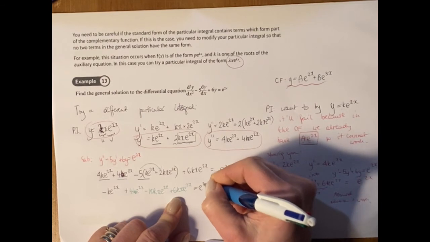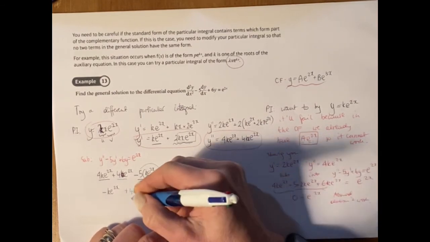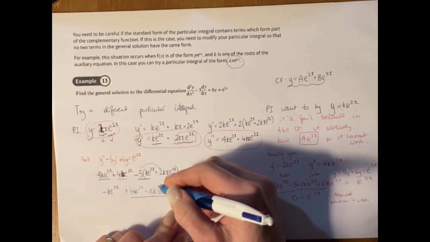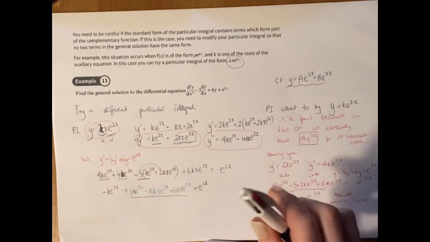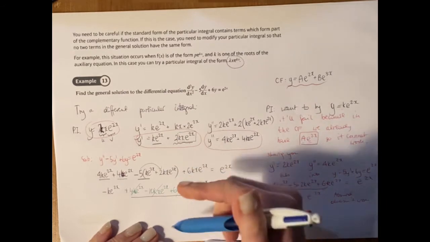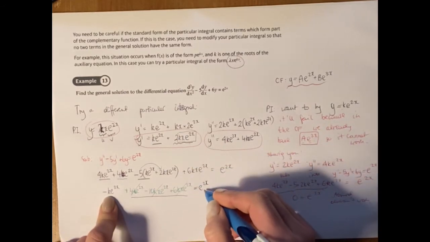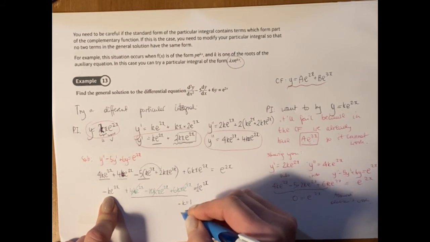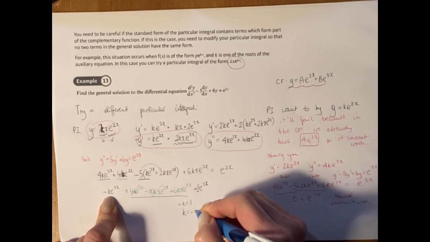And as you can see, these 3 cancel. They must cancel because we haven't got any terms involving these on that side. So that gives me minus k must be equal to 1. So k equals minus 1.